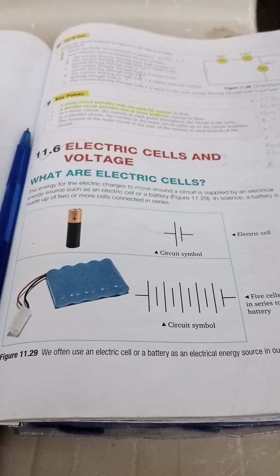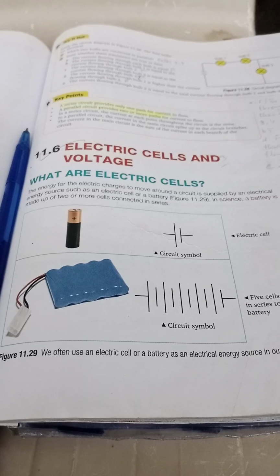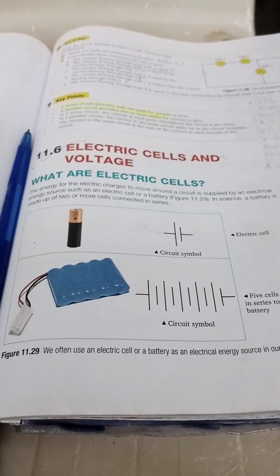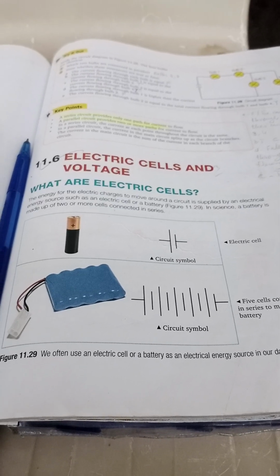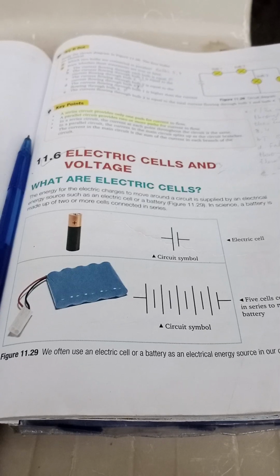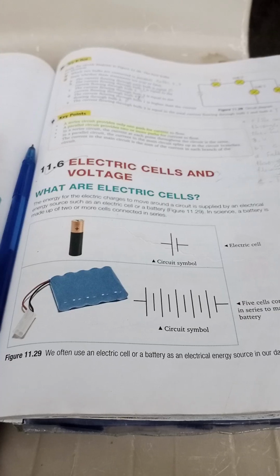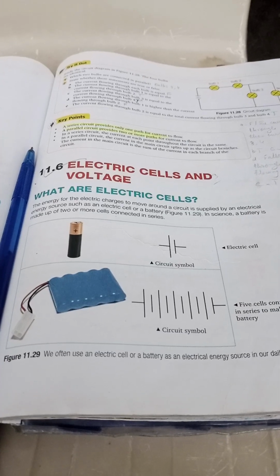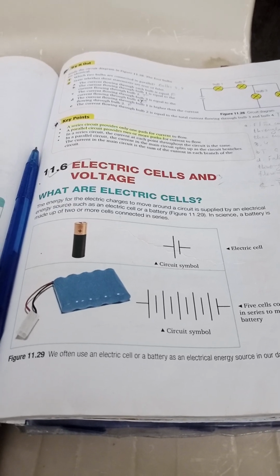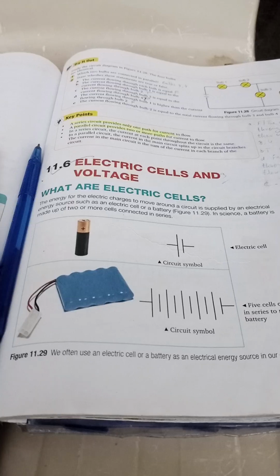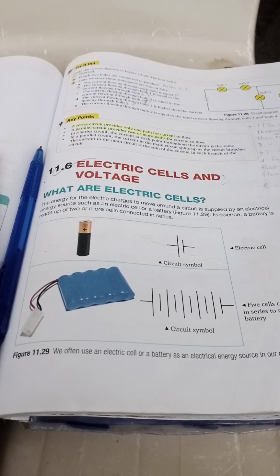When we are talking about the cell, it has two terminals, positive and negative. Electric current flows from the positive terminal to the negative terminal of a cell. So, in order to make the battery, the positive terminal of a cell is connected to the negative terminal of the other cell. So they usually connect in series. The key point is, in a battery, two cells or more than two cells are connected in series.